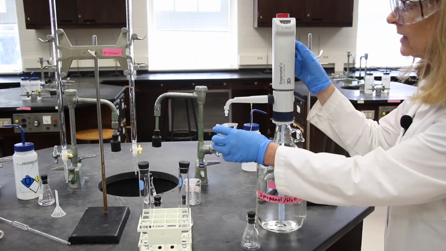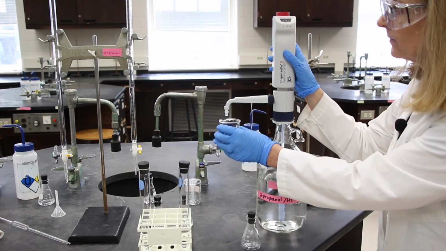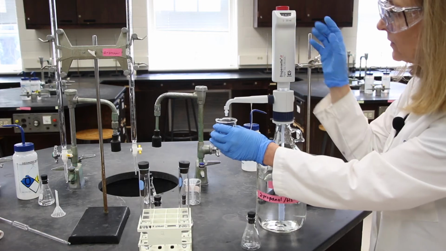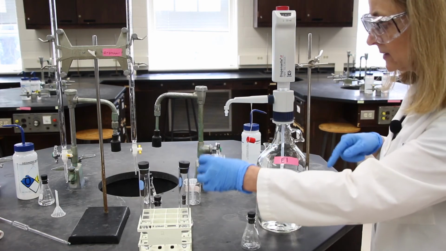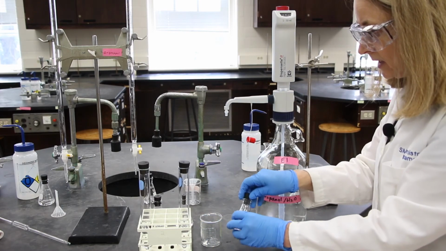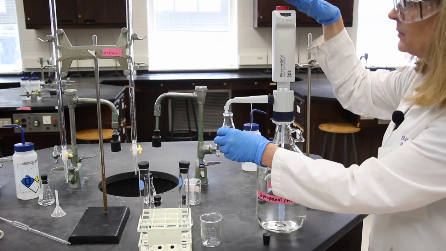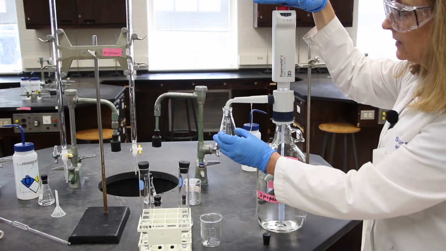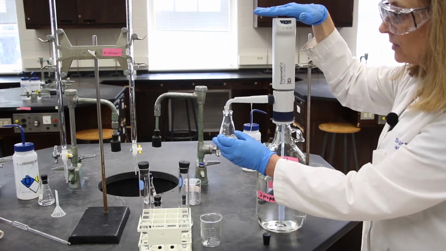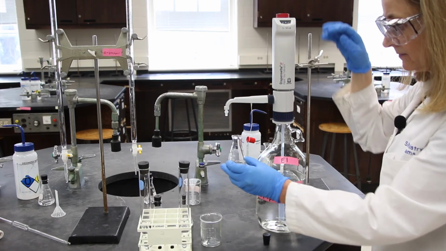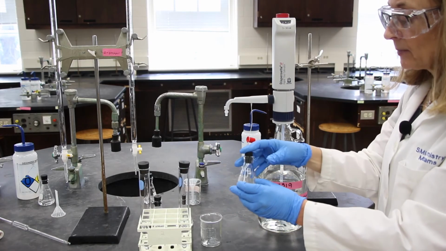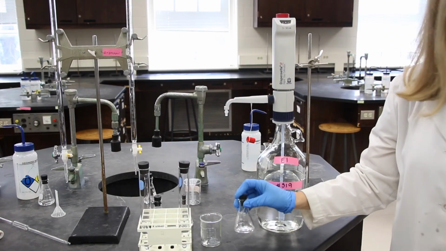First, we'll gently lift up on the barrel, and if there's a drop that comes up, it will go to our waste beaker. Then I will gently push down and deliver the solution to our Erlenmeyer flask. I'll stopper it and reweigh it.